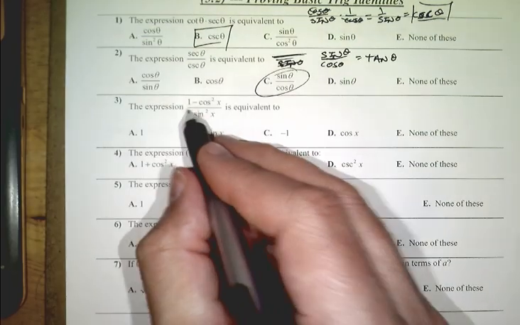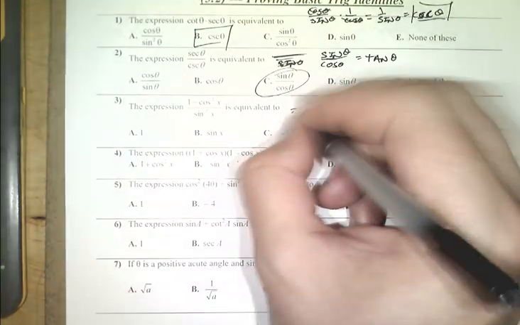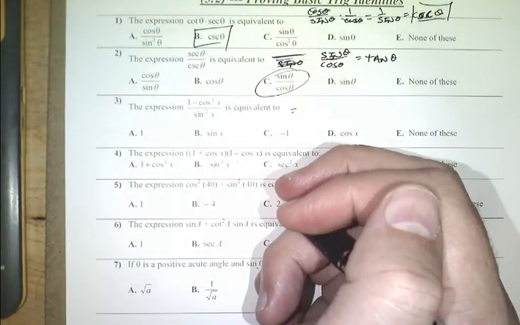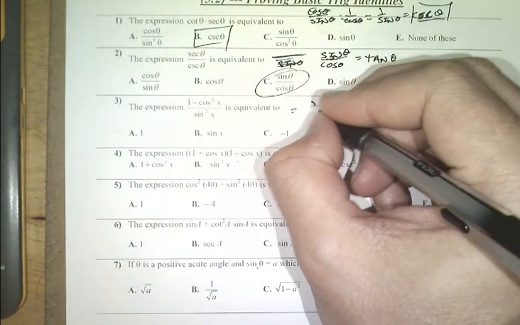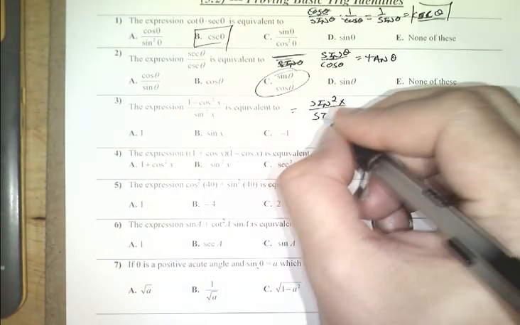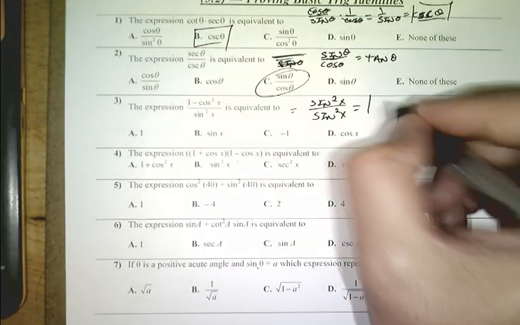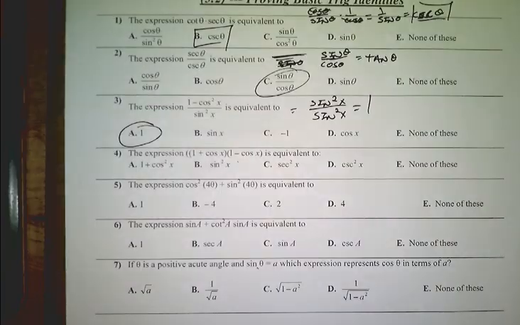This next one, number 3. The expression 1 minus cosine squared theta over sine squared theta is equivalent to, well, 1 minus cosine squared theta, that is a Pythagorean identity. That is the same as sine squared theta over sine squared theta, which is just positive 1.